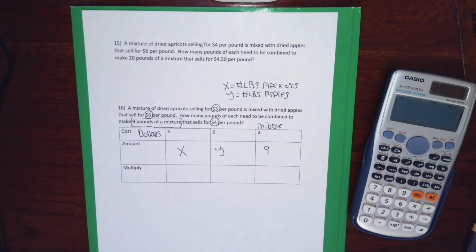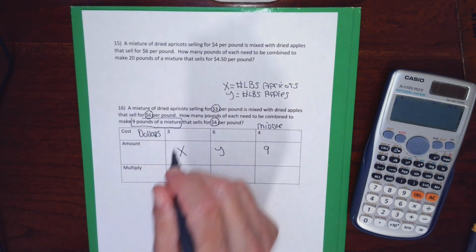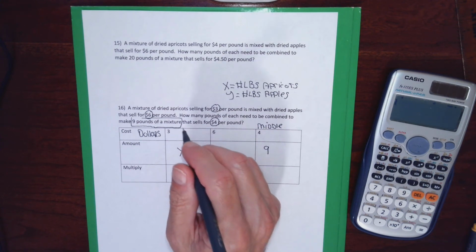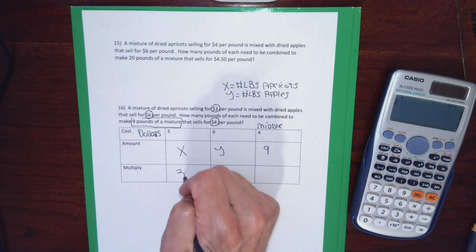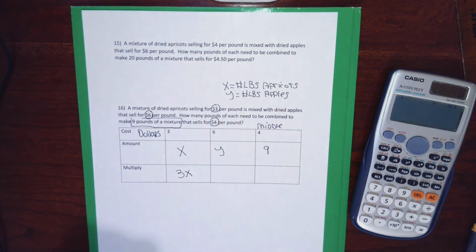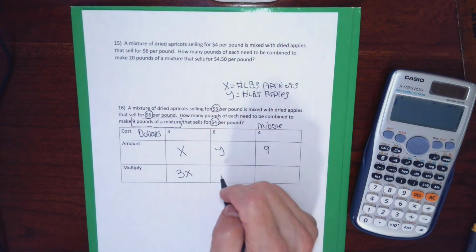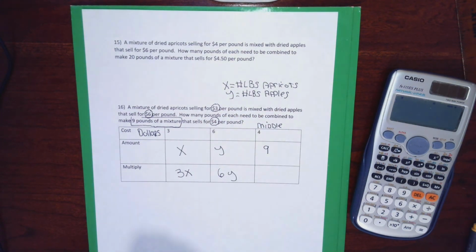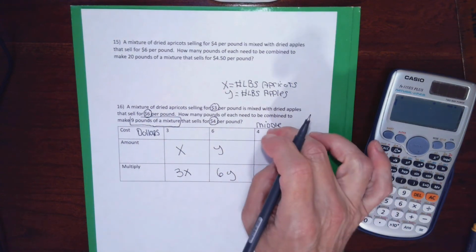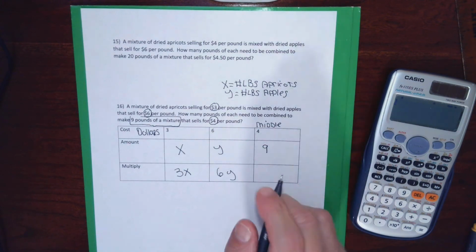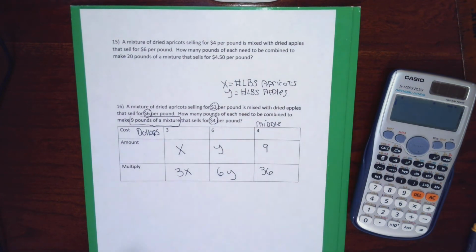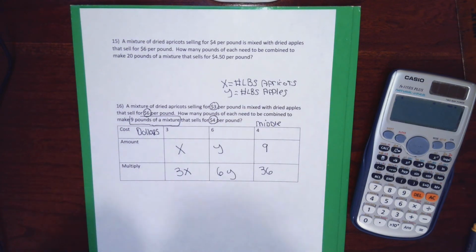I've used every number in the problem. Now I'm just going to do the same thing. I'm going to find the cost of the apples and the cost of the apricots by multiplying down. The cost of the apricots is $3 times the number of pounds. The cost of the apples is $6 times the number of pounds. And the cost of my 9 pounds, if I want 9 pounds to cost $4 each, the whole lot needs to sell for $36. If somebody wanted to buy it all, it should cost $36 because I'm making 9 pounds that cost $4 each. Now I can set up my equations.